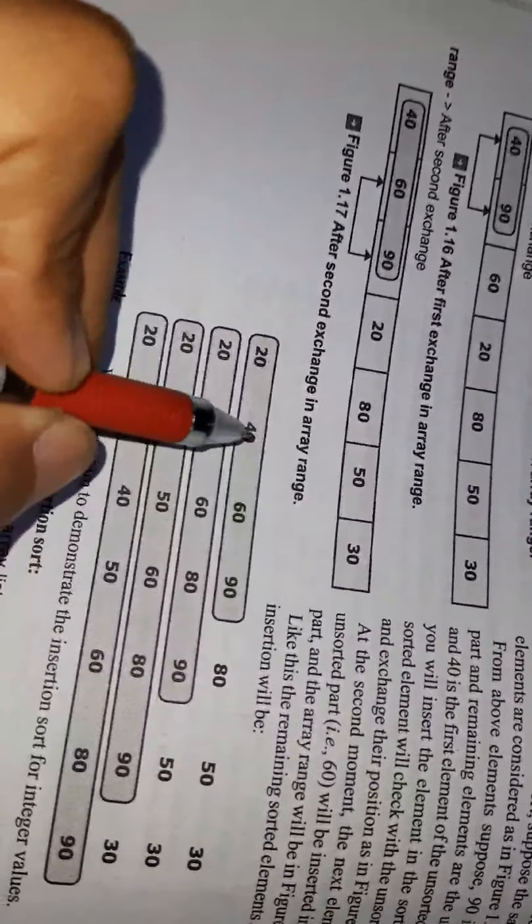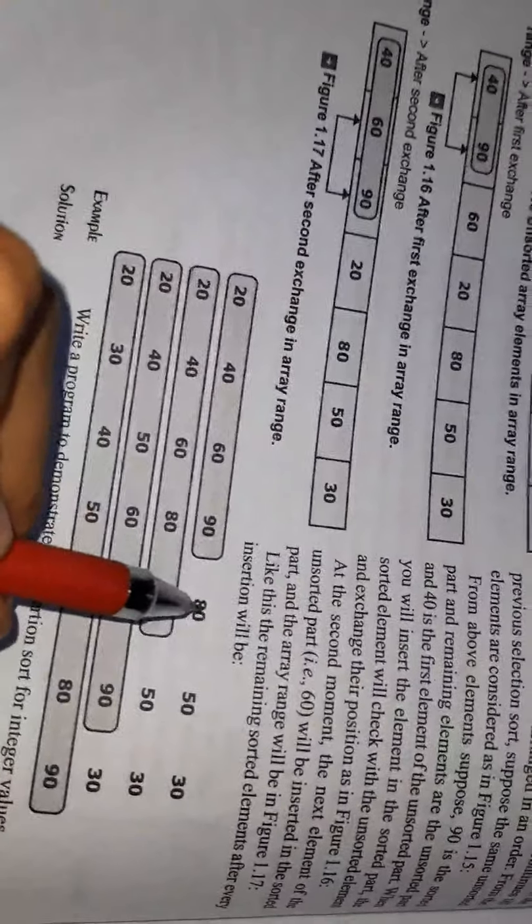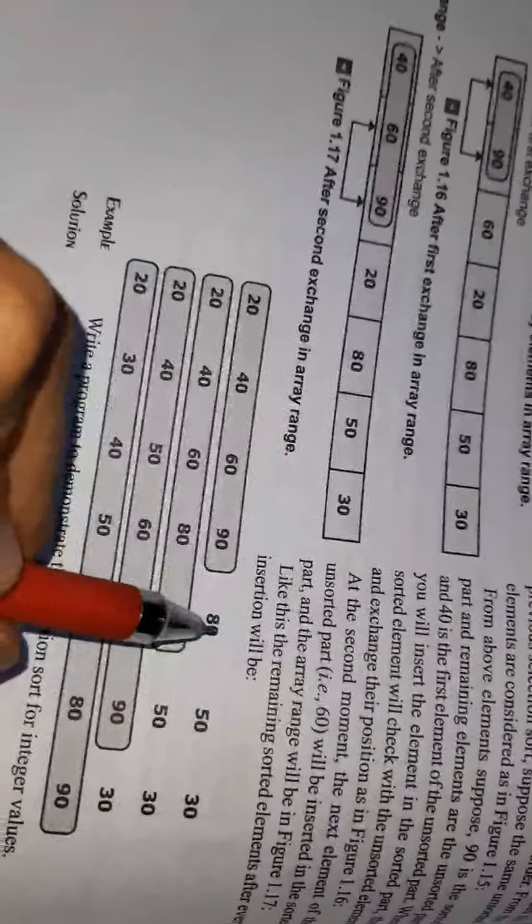So 20 is stored in the first array element, 40 is stored in the second array element, 60 is stored in the third array element, and 90 gets pushed to the fourth array element, the place of 20. Then the unsorted array list will be compared with the sorted array list. Since 80 is compared to 90, 80 takes the place of 90, and 90 takes the place of 80.